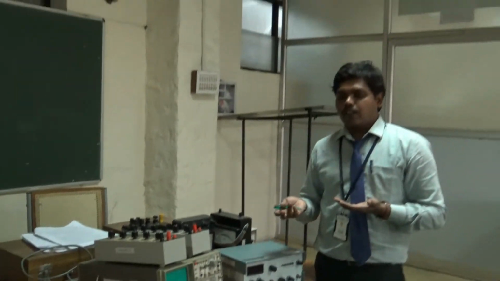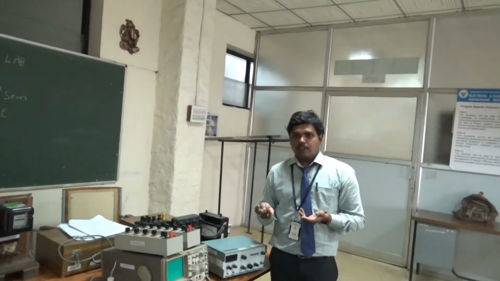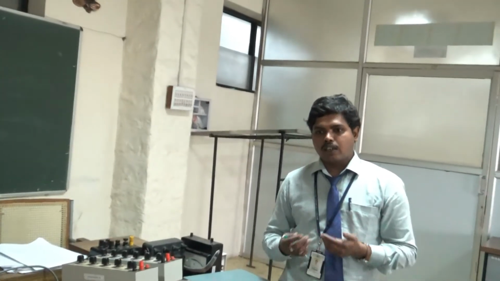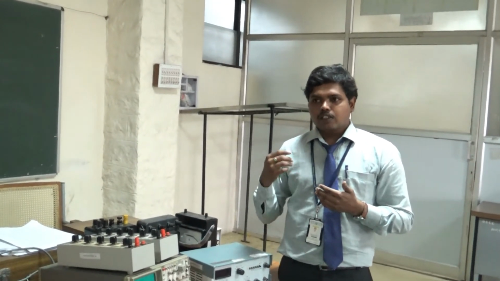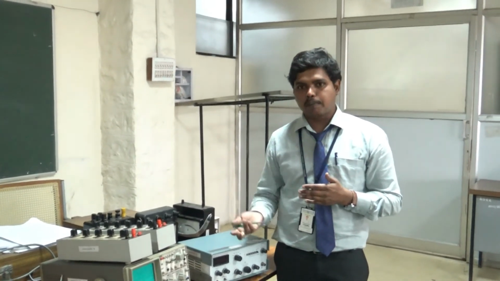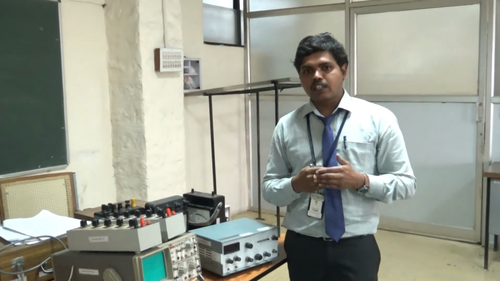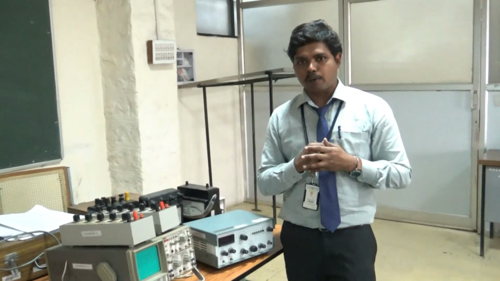Other than these, components like voltmeters, multimeters, and regulated power supplies of 0 to 30 volts, and suitable connecting wires we will use. In the next session I'll explain each and every individual experiment. Some of the experiments will also be given as inputs to our faculty members, and I'll also explain some of the experiments. Out of the 10 experiments, the complete experiment-by-experiment videos will be provided.